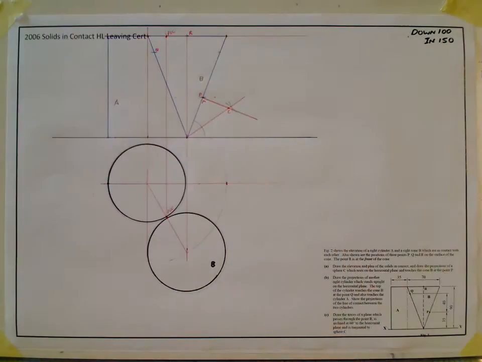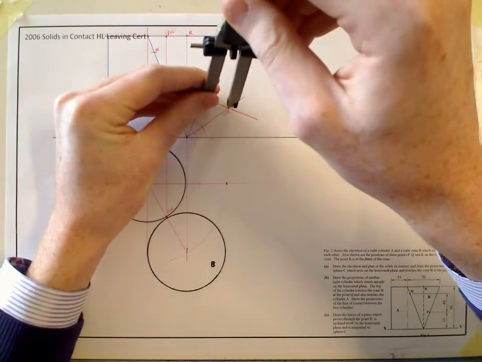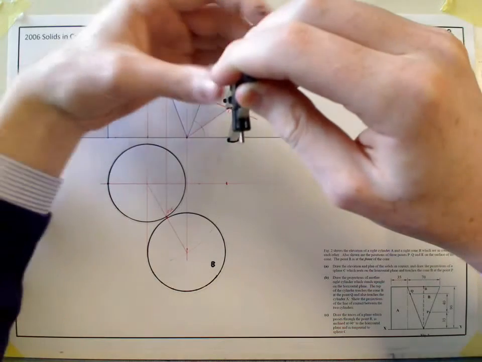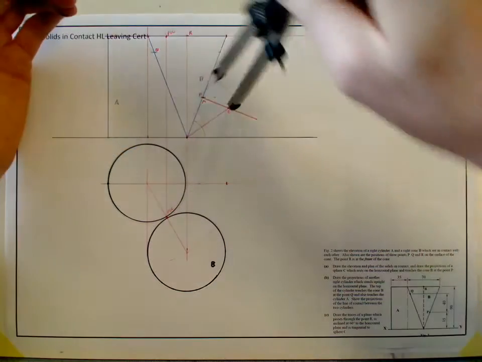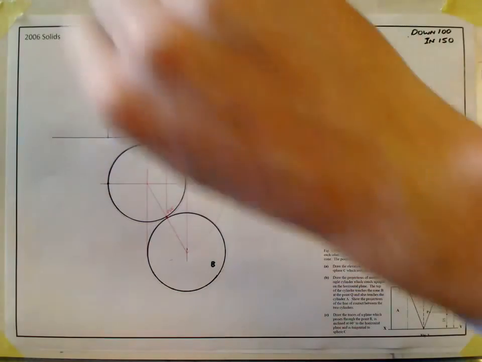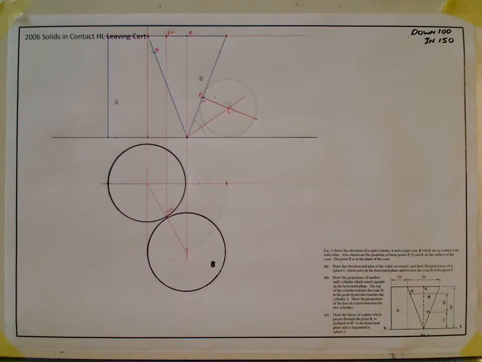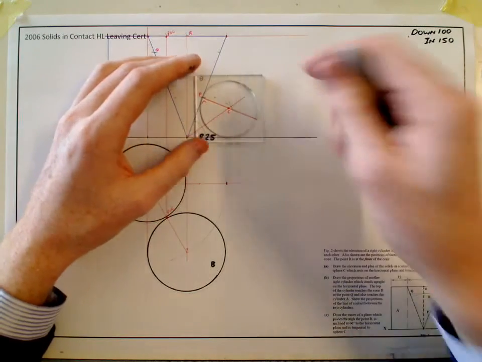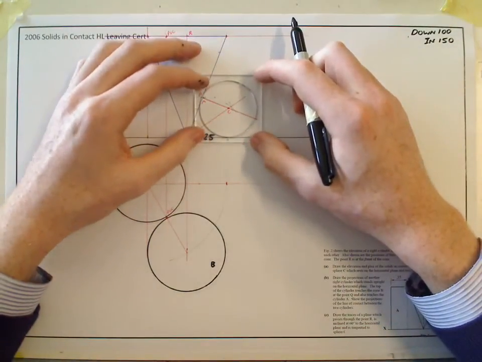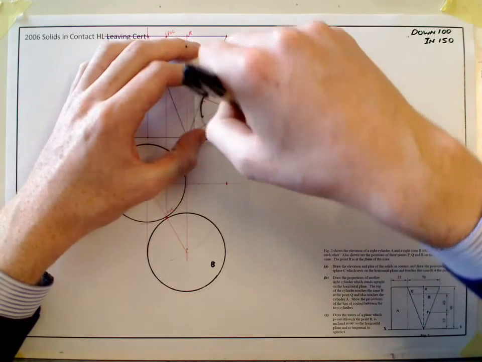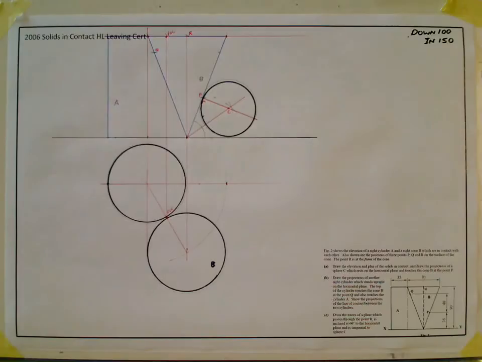So that's my centre of my sphere. My sphere there. Next step, I need to bring the sphere down to elevation.